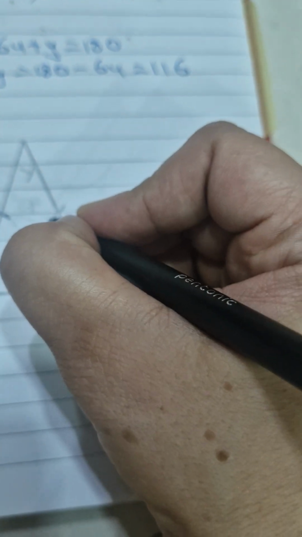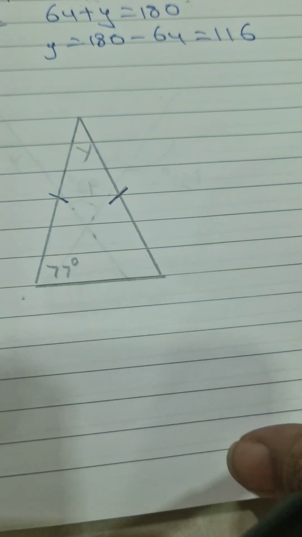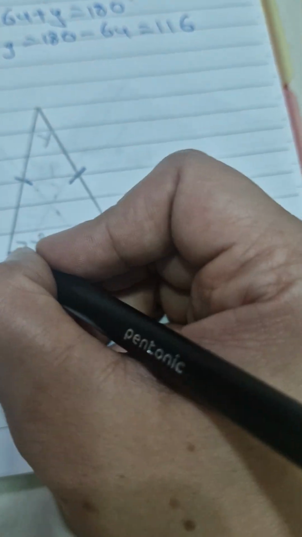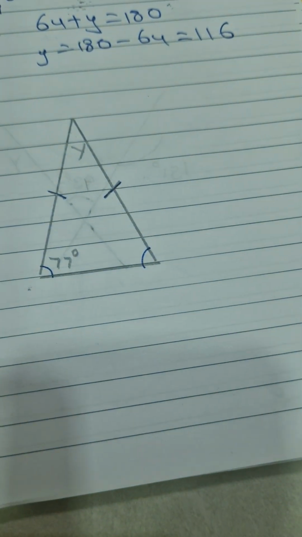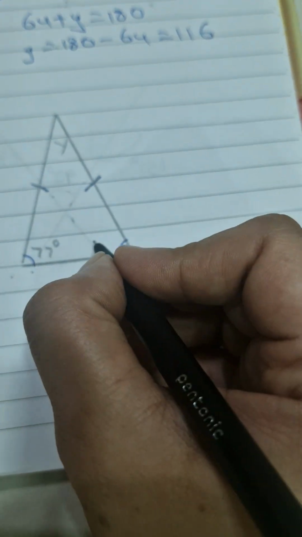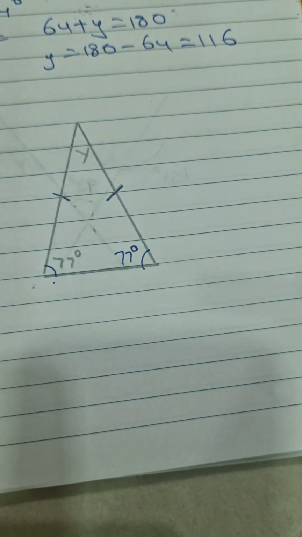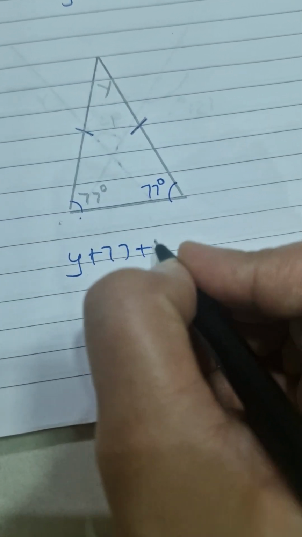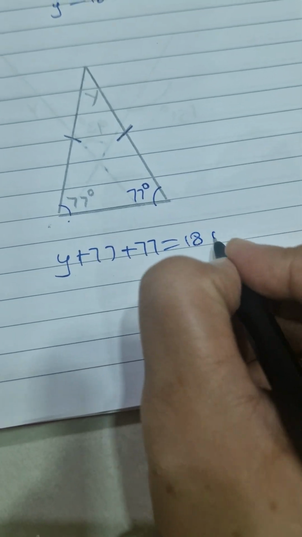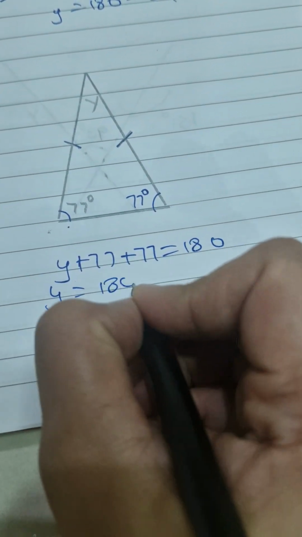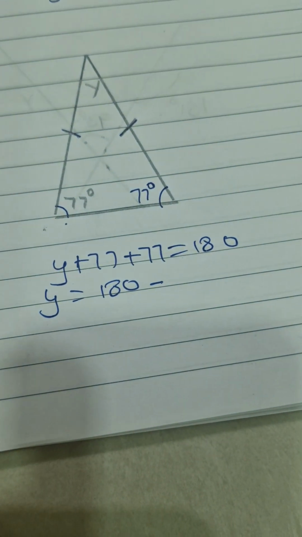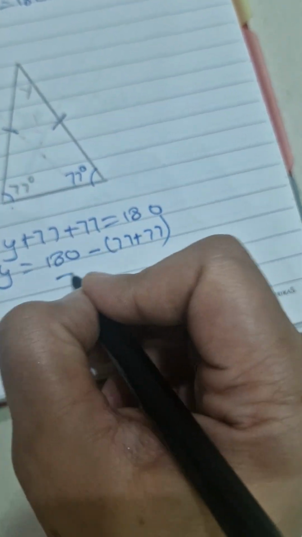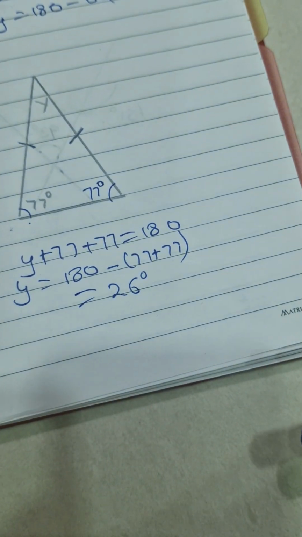Okay, now next one, you can see this is an isosceles triangle. Yesterday in part 1 we also did the isosceles triangle, so we will do the same thing here. The two base angles are always equal in an isosceles triangle. So if this one is 77, this will also be 77. It means you will write the equation y plus 77 plus 77 equals 180. So y equals 180 minus 77 plus 77. Add and subtract from 180, so you will get 26 degrees.